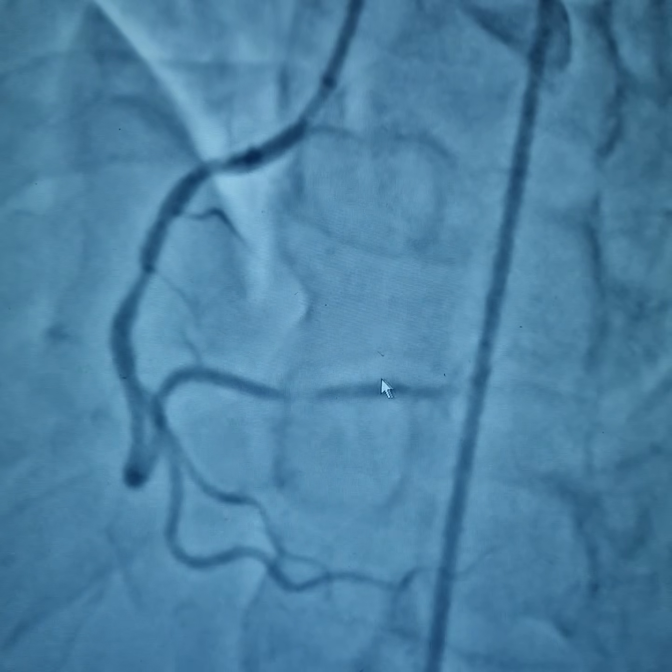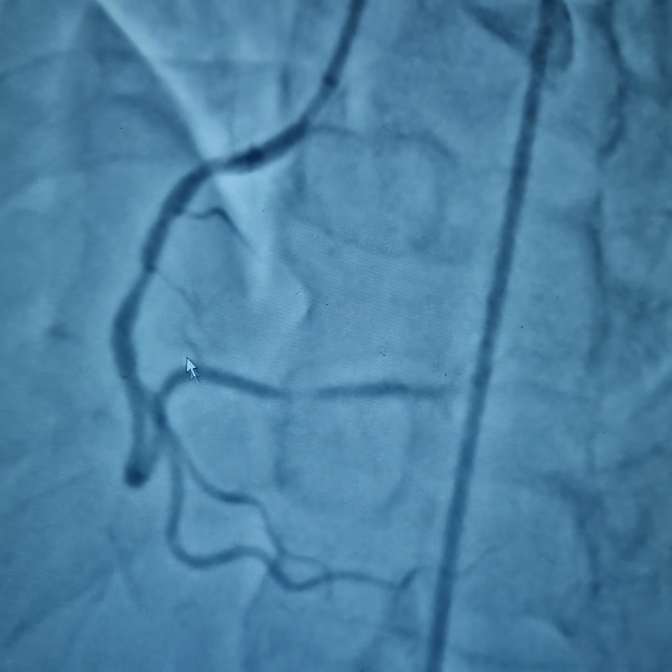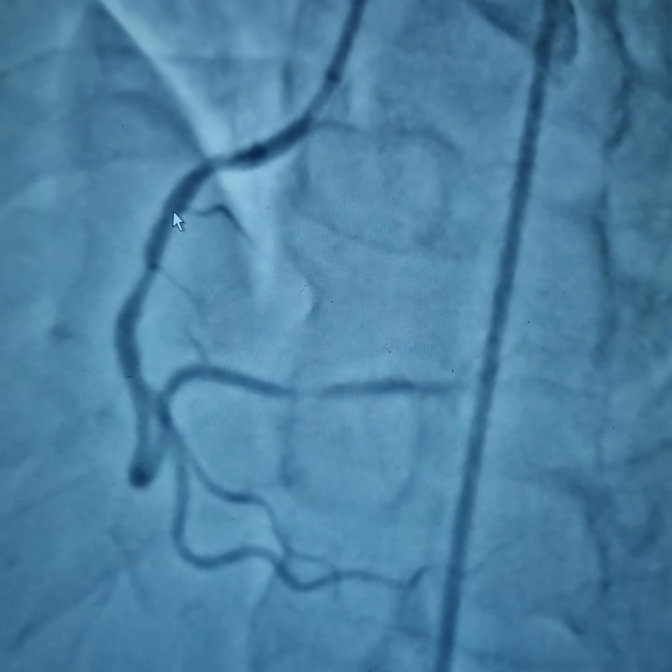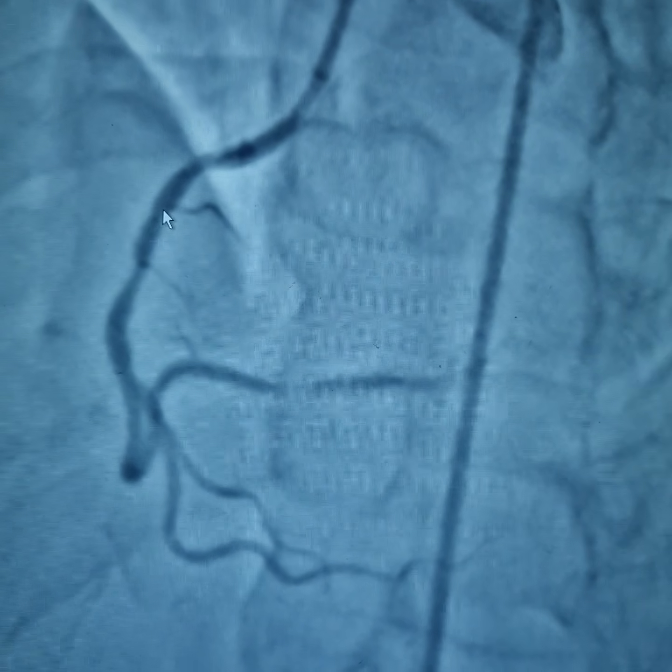that it's a tight lesion right here. It's a 90% stenosis. This is about 80%, and so we're going to take the patient for angioplasty and stenting.